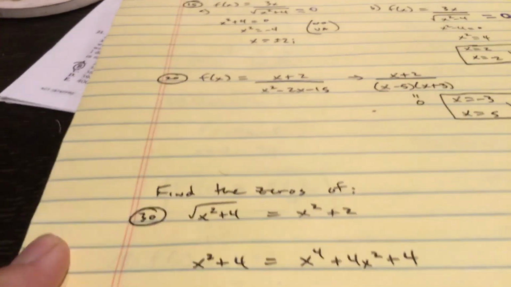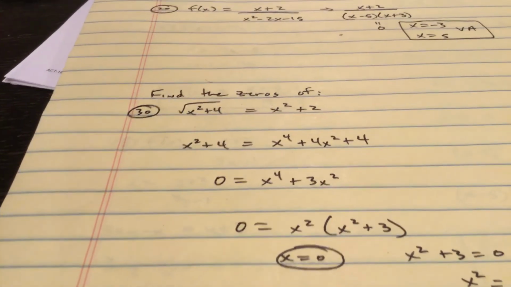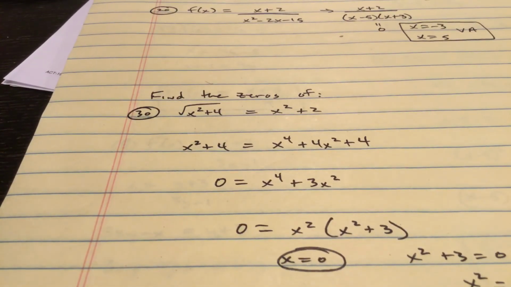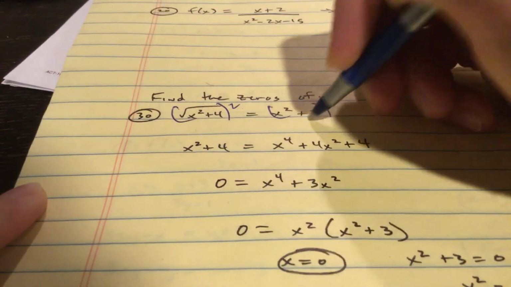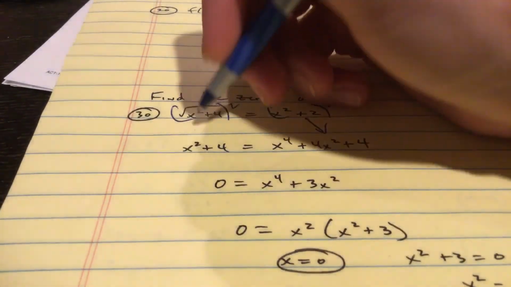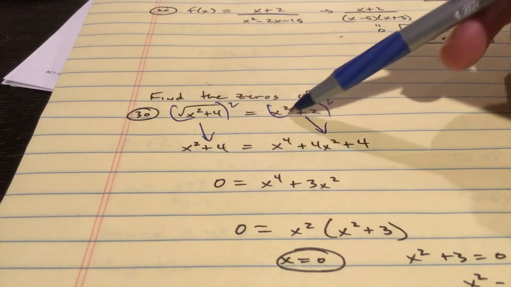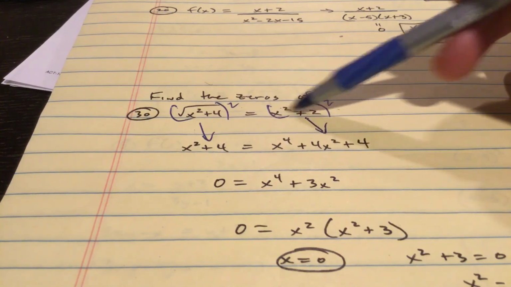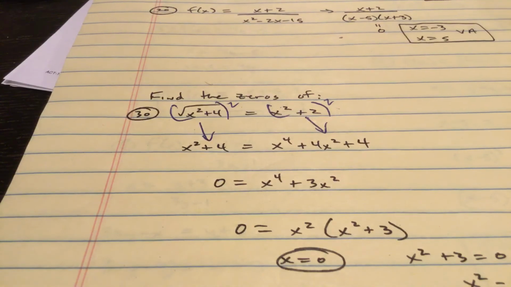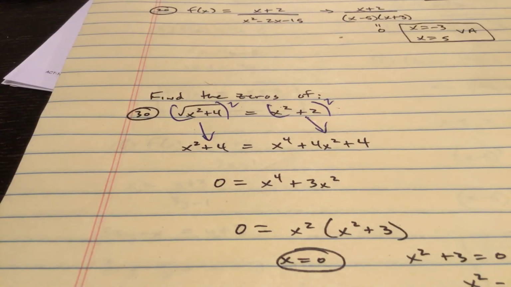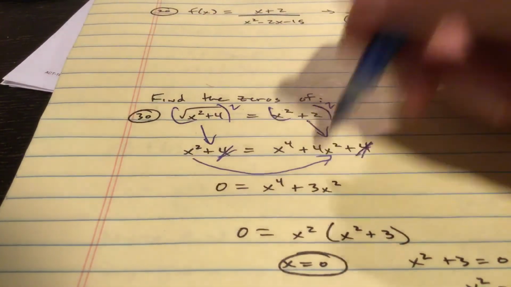All right, moving on along here on page 8 in that review unit packet. Find the zeros of, another way of saying solve for x. I'm going to square both sides. When I square a square root, what's inside the square root just comes on down. Now be careful here. Square this plus the inner product is 2x squared. Double it, 4x squared. Square 2, I get 4. Then the 4's cancel. Bye-bye. Subtract the x squared.